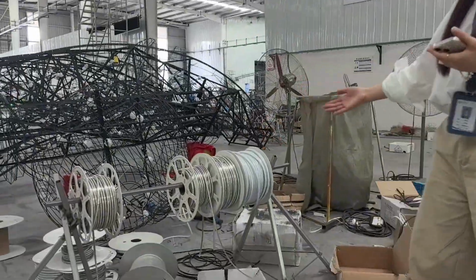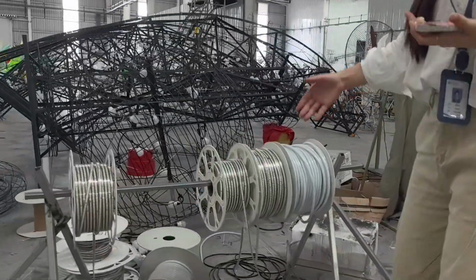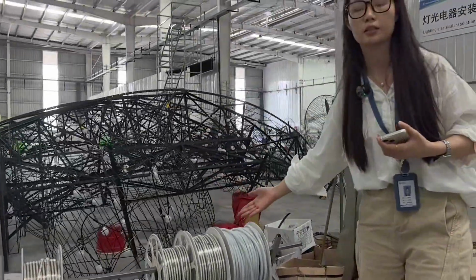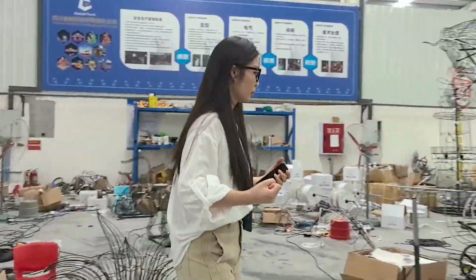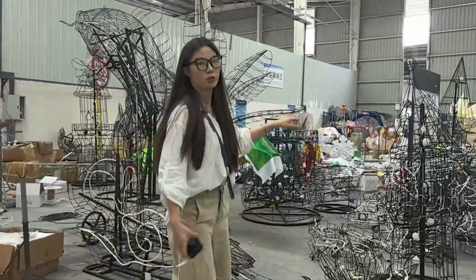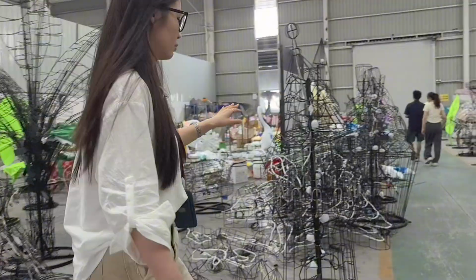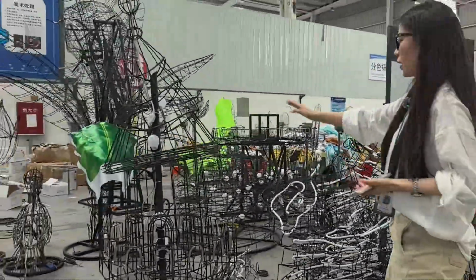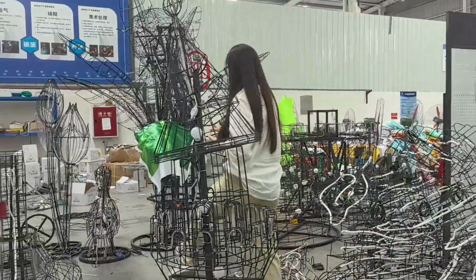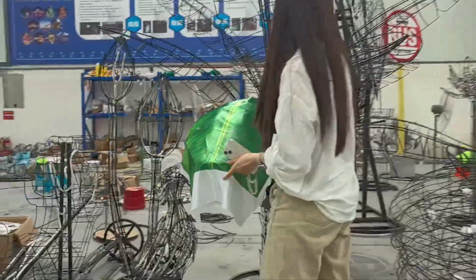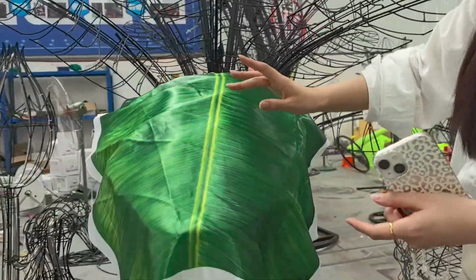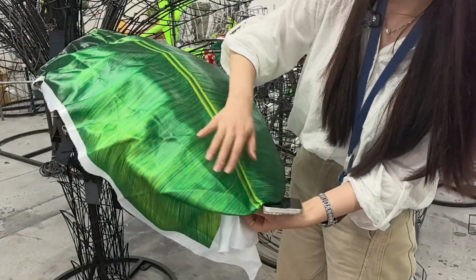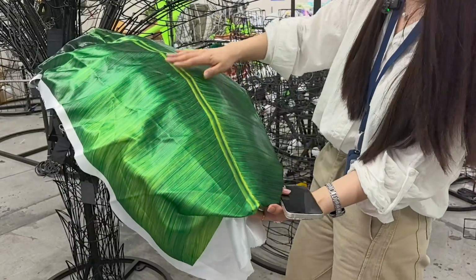Okay, so according to the different sizes and models of the light structure, we will use different lights in it. And there are many finished light structure models. So they are waiting for the fabric to be put on the outside. You can see on the surface is a tree. So our master will use this fabric one by one to put on the outside of the frame.